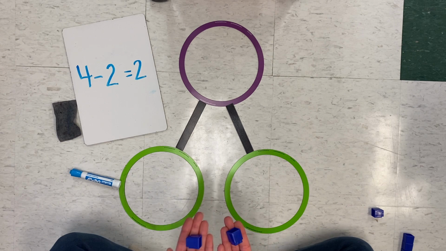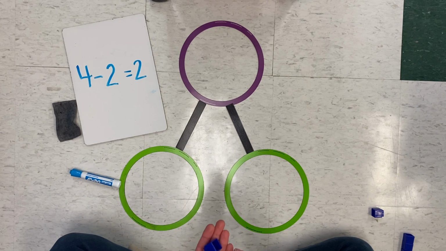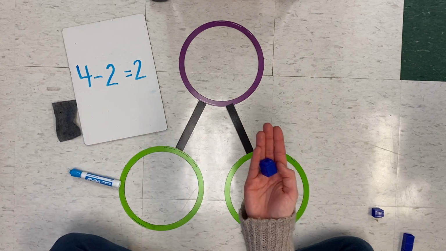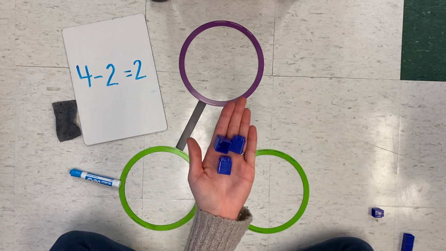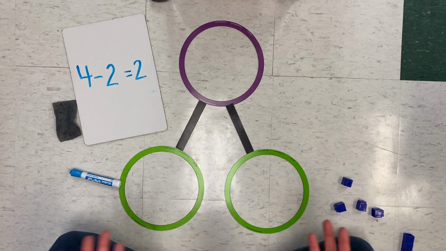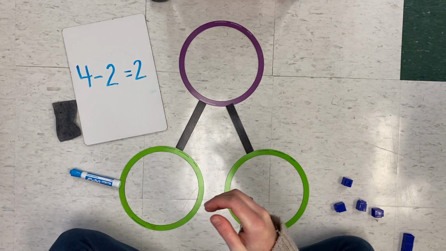So if you know 4 is made of 2 and 2, if you take away one of the 2's, the other 2 is there. If you know 4 is made of 3 and 1, if you take the 3 part away, the 1 part's there. If you take the 1 part away, the 3 part's still there. All subtraction is trying to find the other part. If you take away part of the number, the other part would still be there. Whole minus part equals part.